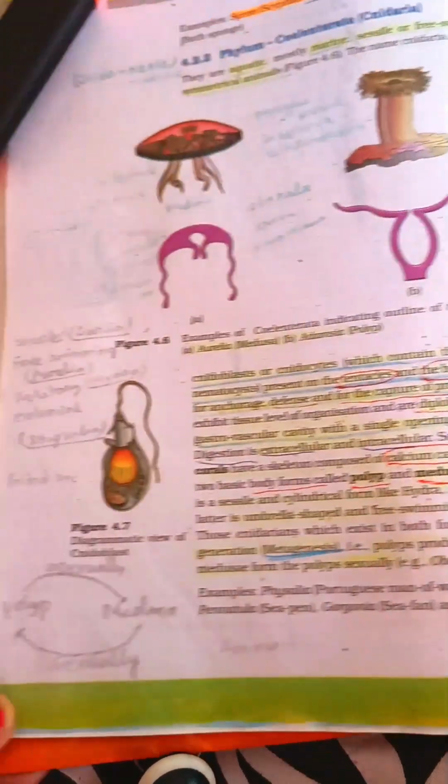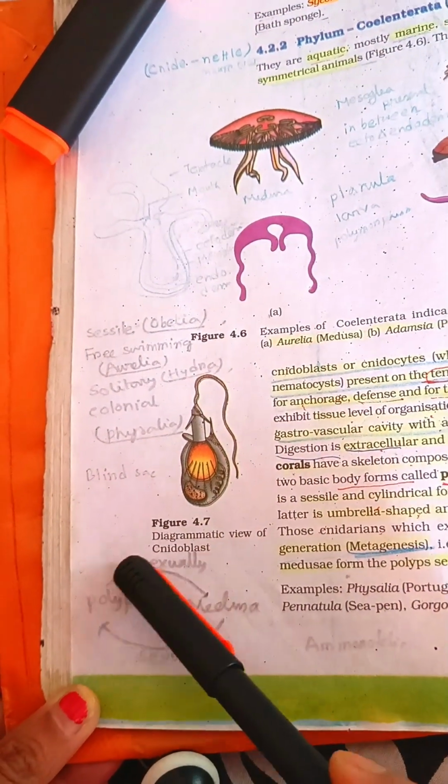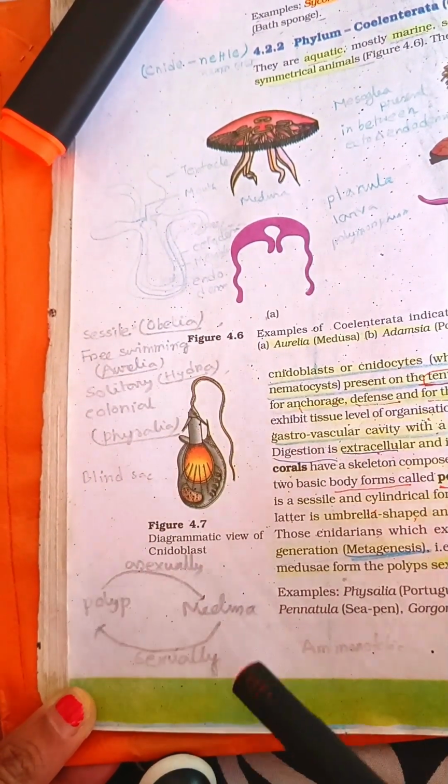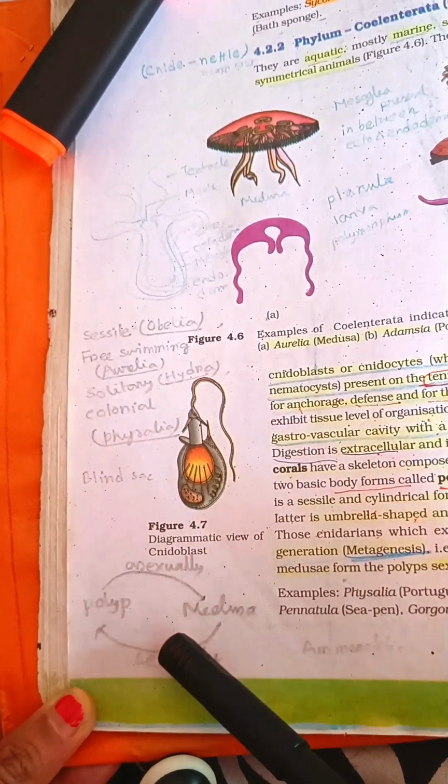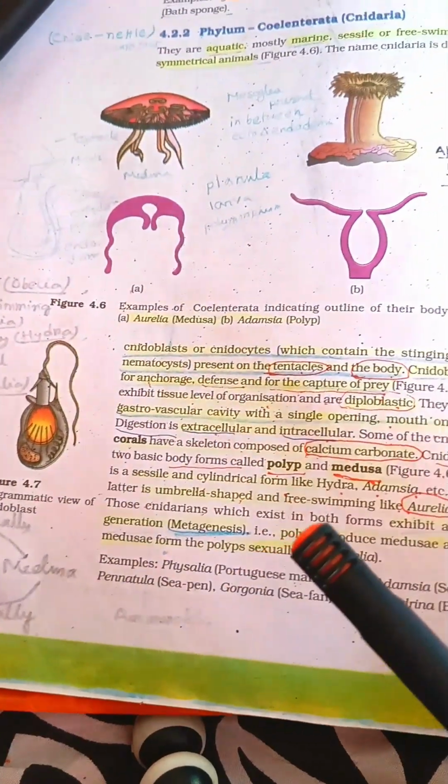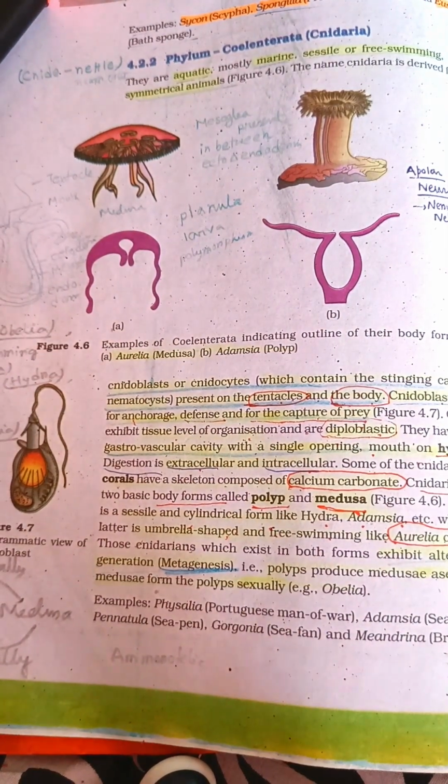So look at the chart. The polyp can form medusa asexually, and from the medusa the polyp is formed sexually, and this is alternating. So this is called alternation of generation or metagenesis, and this can be found in Obelia. So these are the common characteristics of phylum Cnidaria from the NCERT.